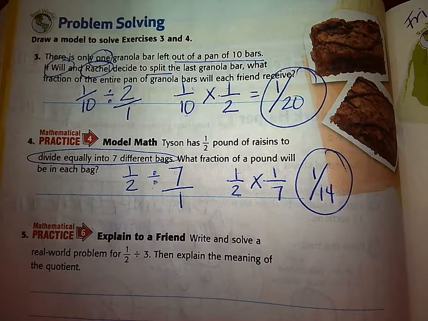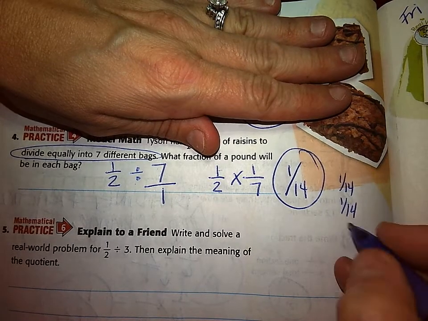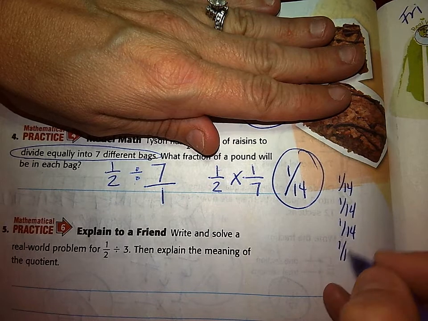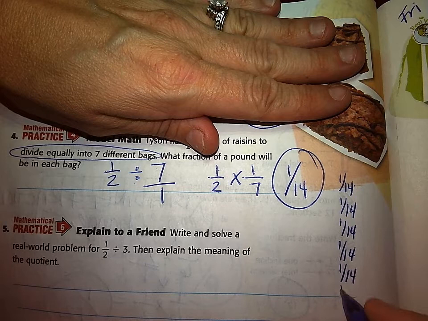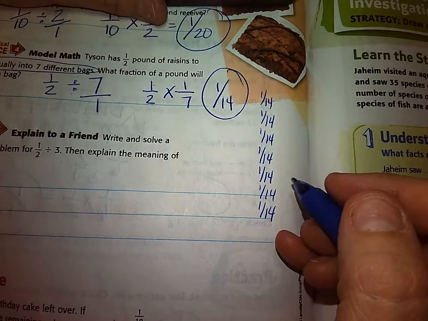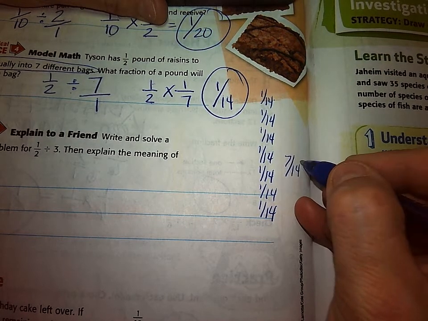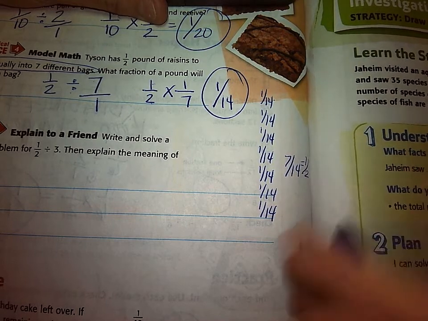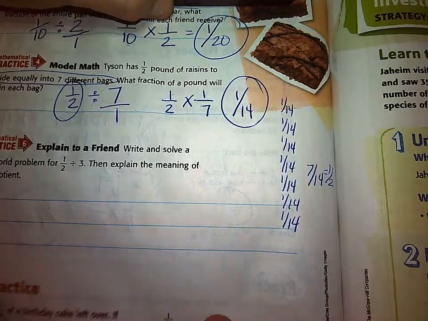And I will show you that if you add 1/14 plus 1/14 plus 1/14 plus 1/14 plus 1/14 plus 1/14, 1, 2, 3, 4, 5, plus 1/14, 6, 7. And if you add 7 1/14, you will get 7/14, which equals 1/2 of a pound, which is what we started with.